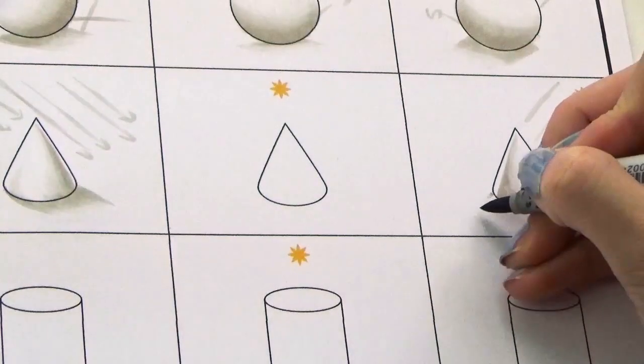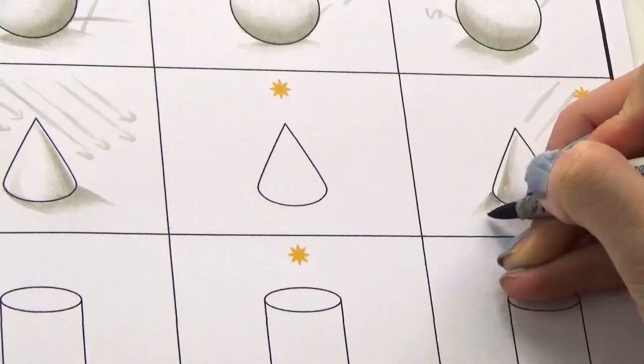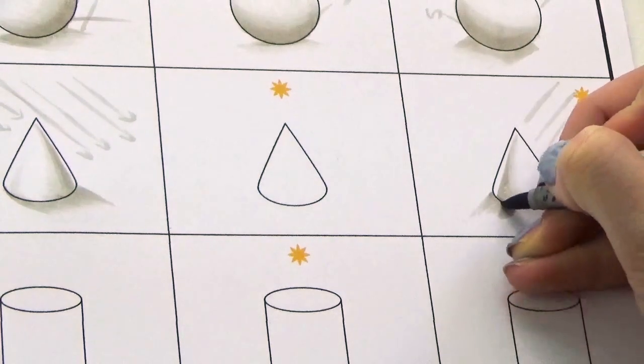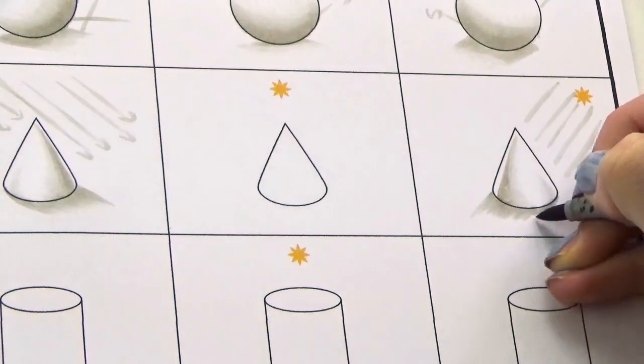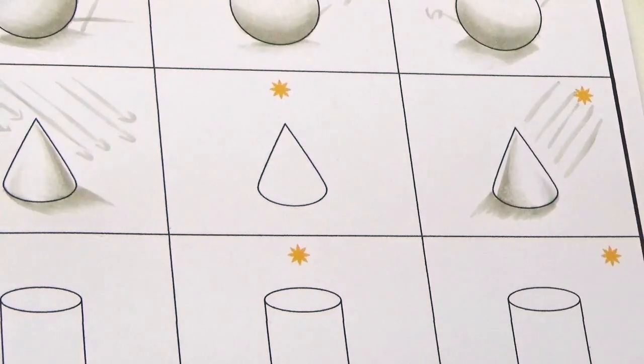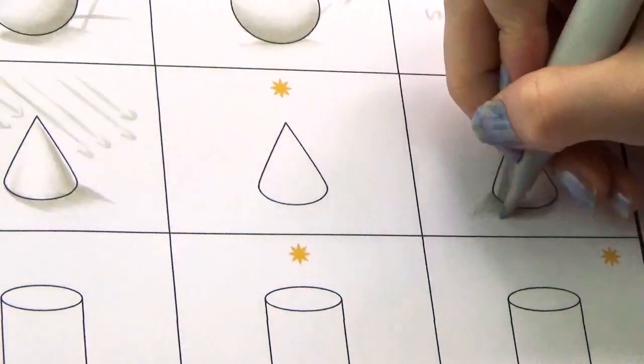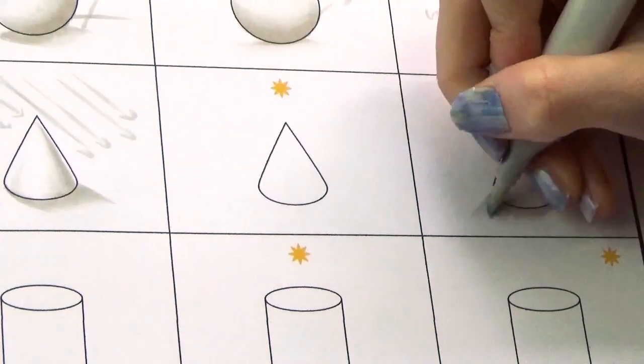Shadow furthest from the light, let's start to do these strokes out. And soften that edge.